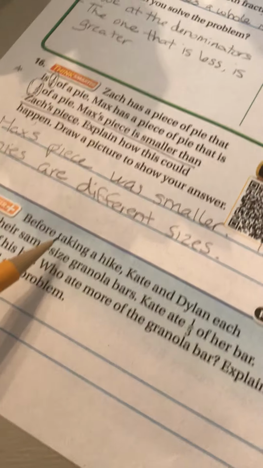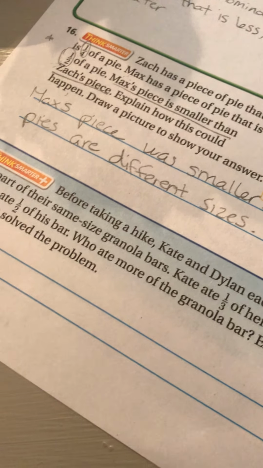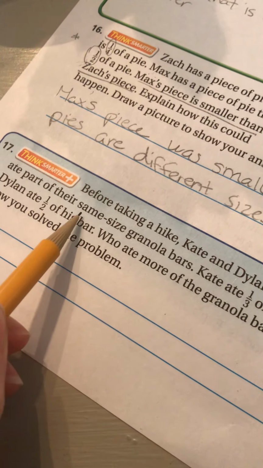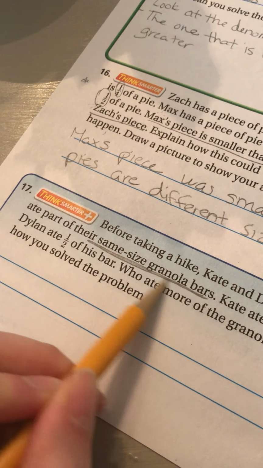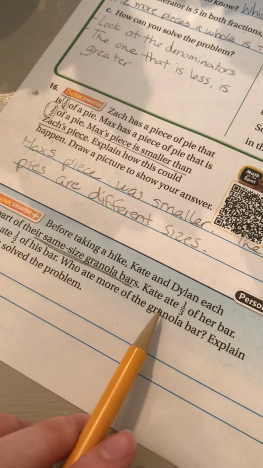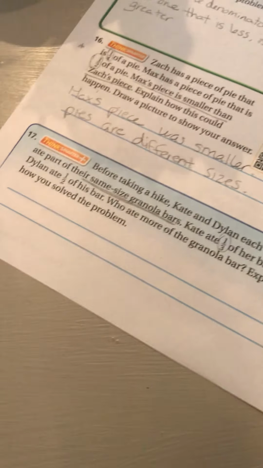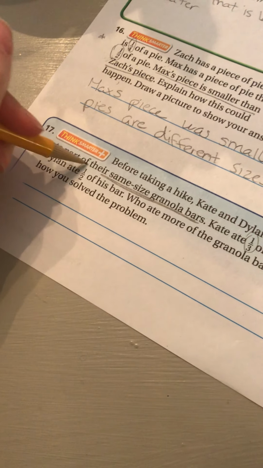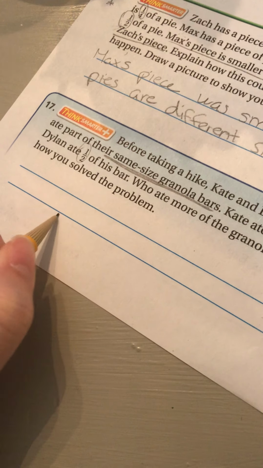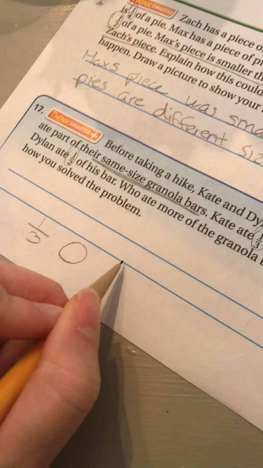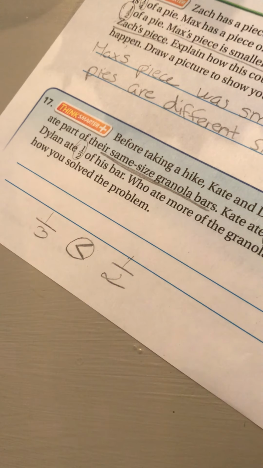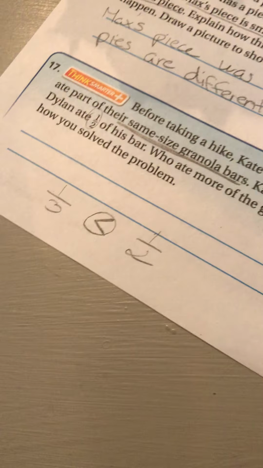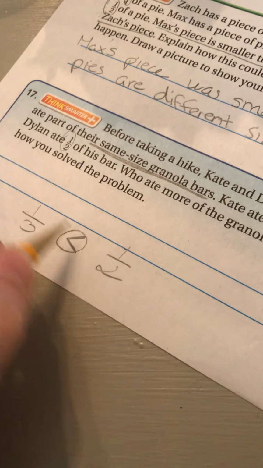Before taking a hike, Kate and Dylan each ate part of their same size granola bar. See, this word problem gives us the information that it's the same size. This one didn't, right? Kate ate 1/3 of her bar, and Dylan ate 1/2 of his bar. Who ate more? Again, we're comparing 1/3 and 1/2. Numerators are the same. The one with the smaller denominator is actually greater. Less is more. So that was Dylan.